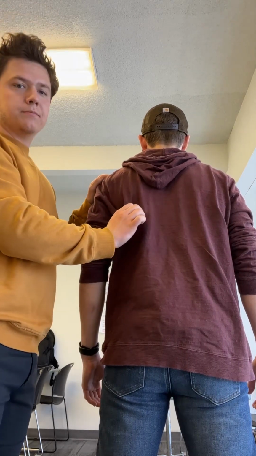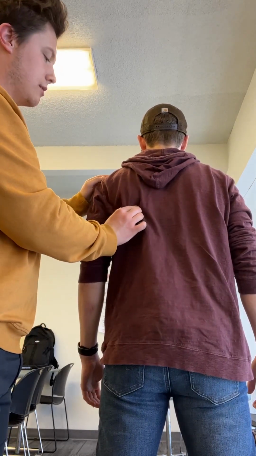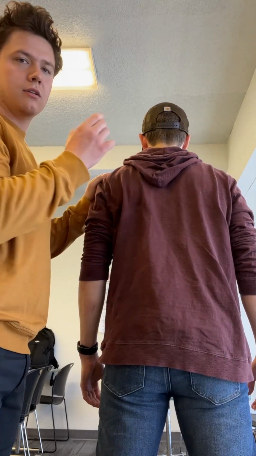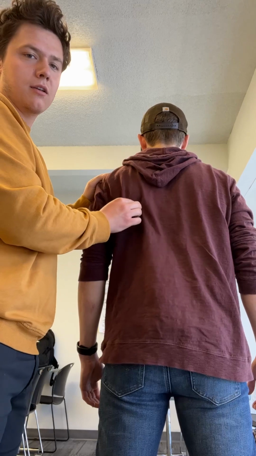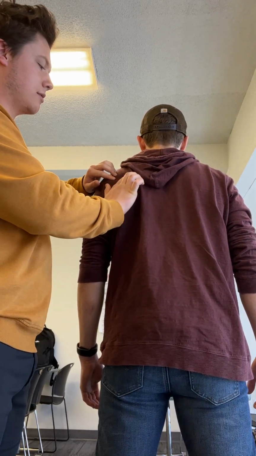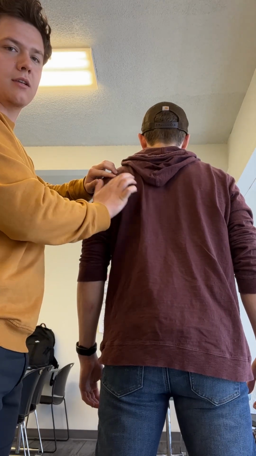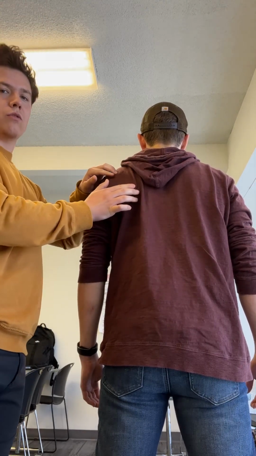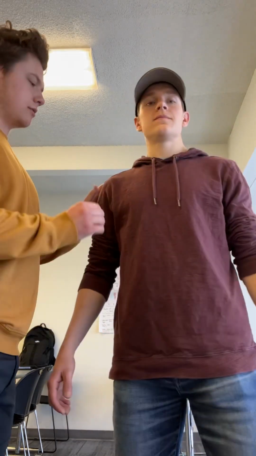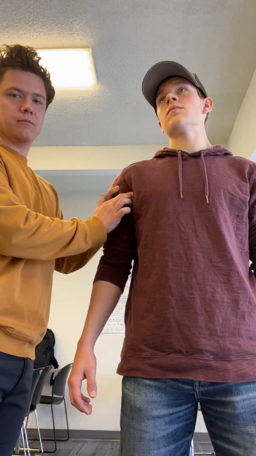And then the inferior angle is below. It's those two borders coming together. The spine of the scapula is this bridge that goes through the scapula like this. And then lastly, the coracoid process is right here in his arm right here.